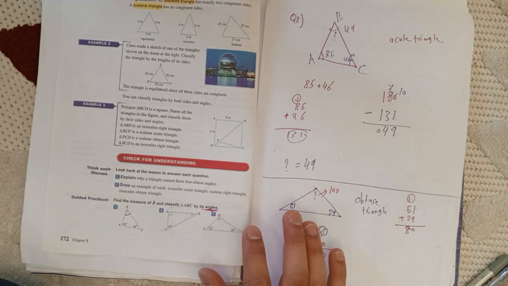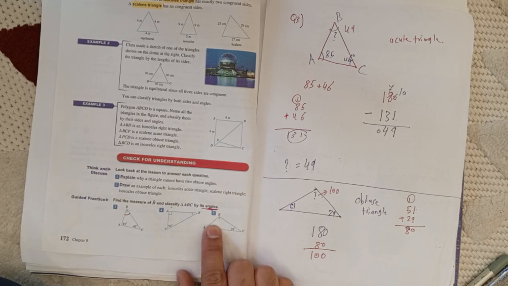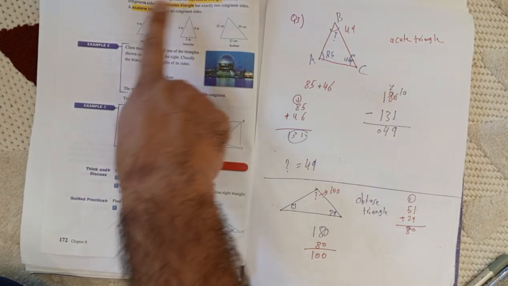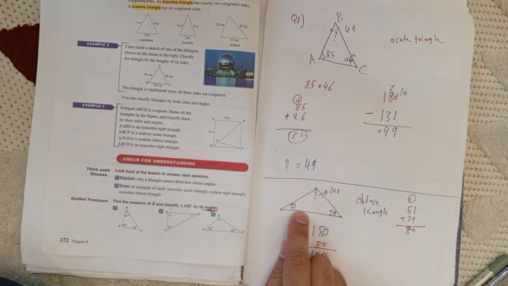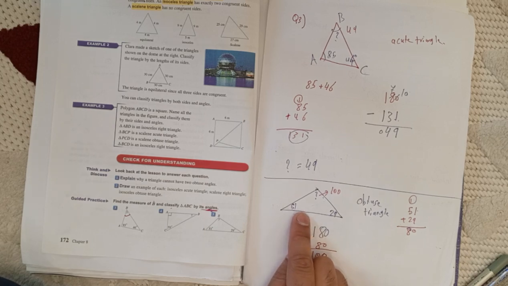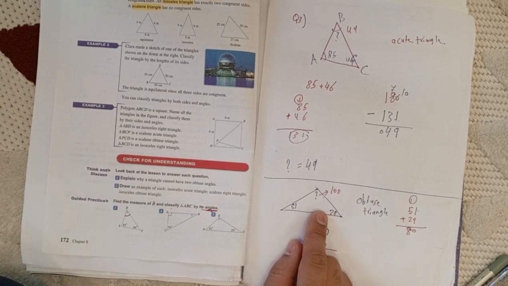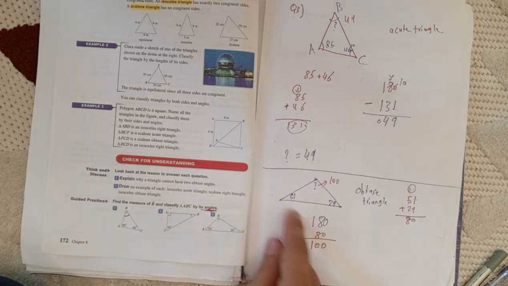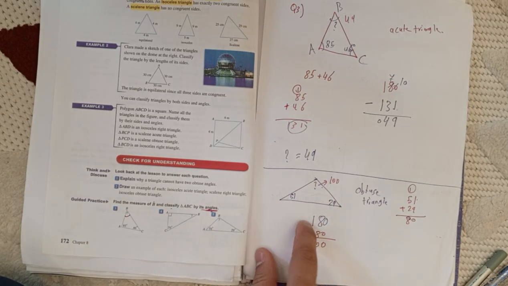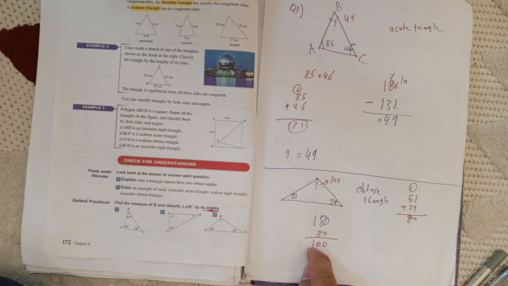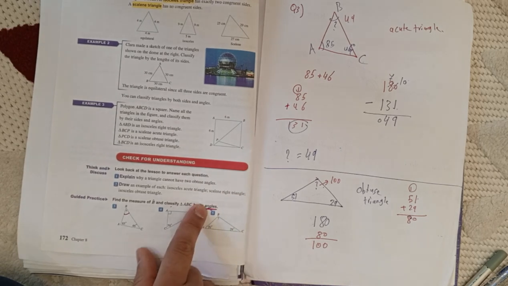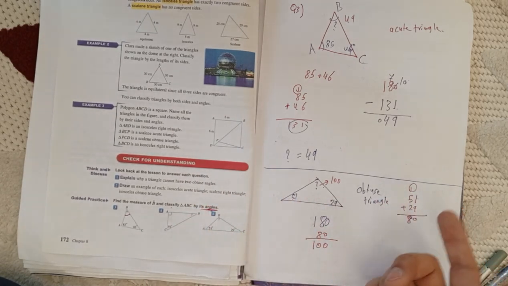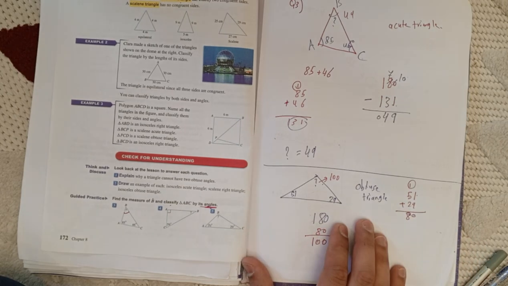The whole lesson is about finding the missing angle and classifying triangles as equilateral, isosceles, or scalene. To find the missing angle in a triangle, this is very important: we add the two numbers, and we get a number. Then the sum of all three is a rule, it's 180. 180 minus 80 is 100. The question says, look at the angles. Is it acute, obtuse, or right?